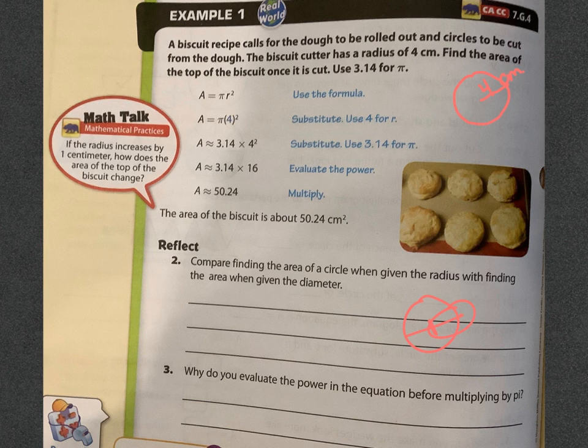And then the last part, why do you evaluate the power in the equation before multiplying by pi? Why did we do this before that? Hopefully you recognize your answer, because the order of operations tells me exponents have to go before multiplication, so word that however you want. Let's just practice a few.